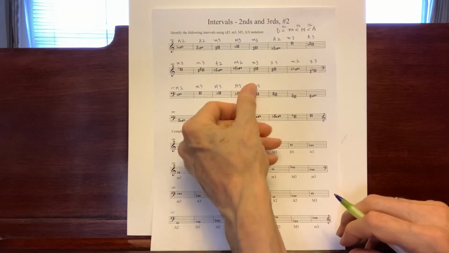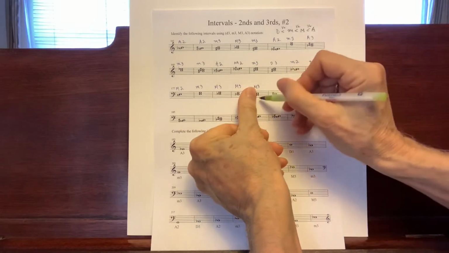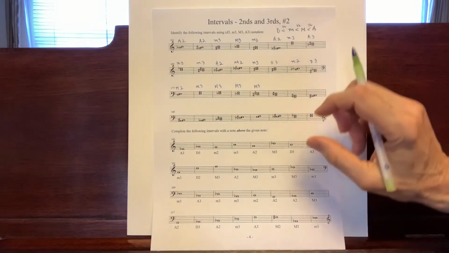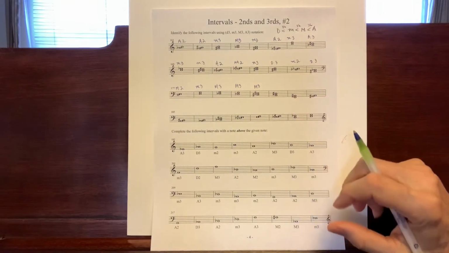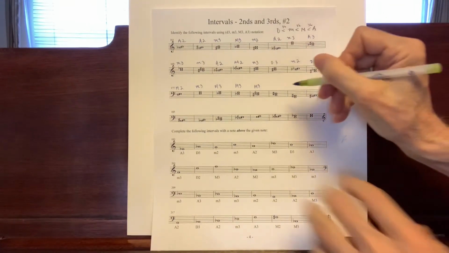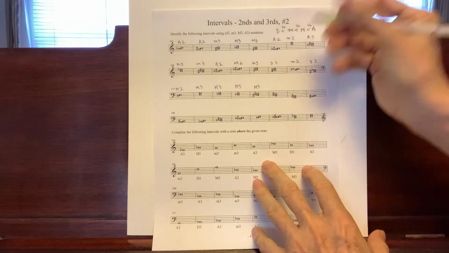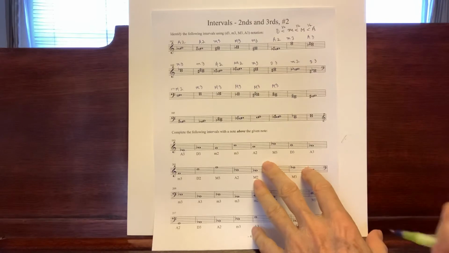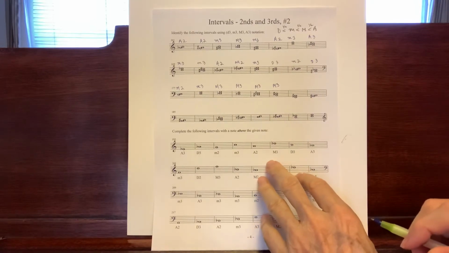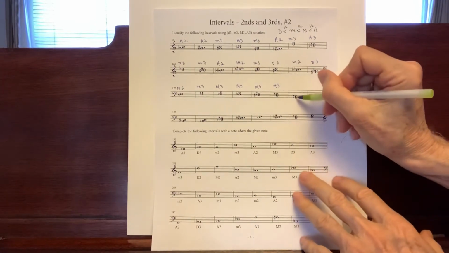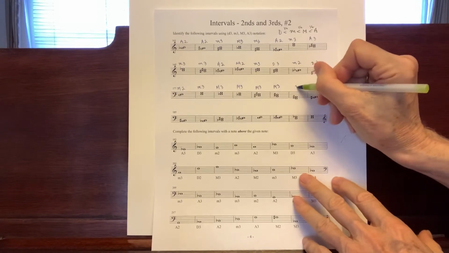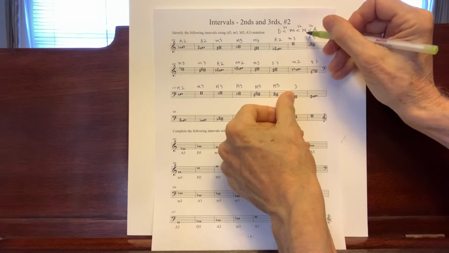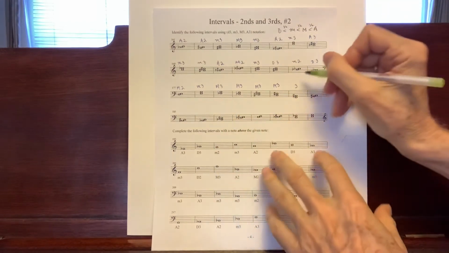You could also look at it as a C. C to E is a major third. Therefore, if I sharp them both, it retains its quality. And here I have a B to D sharp. We know our B scale, that's the 1 to 3 of the B scale, so we have a major third there. What's F to A sharp? Some type of third. We know F to A is major, therefore F to A sharp is augmented.